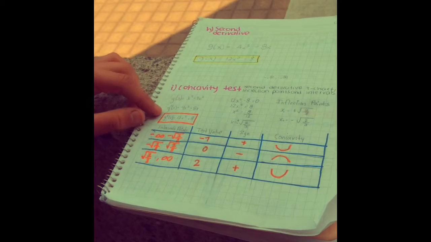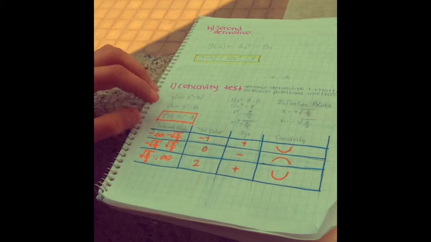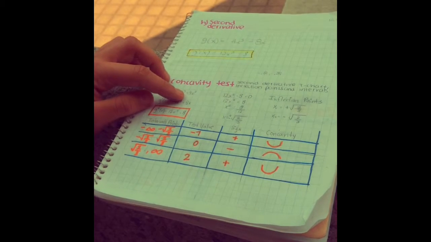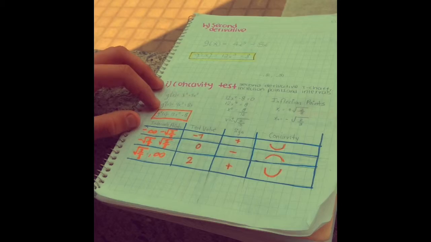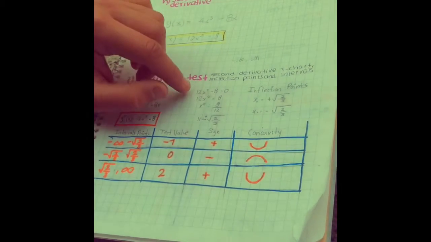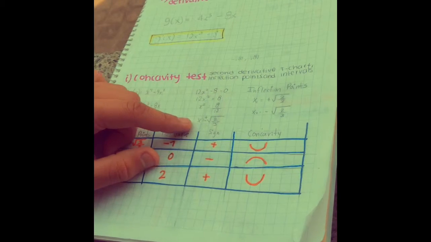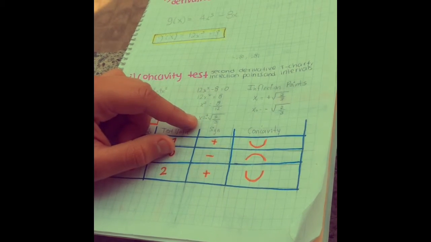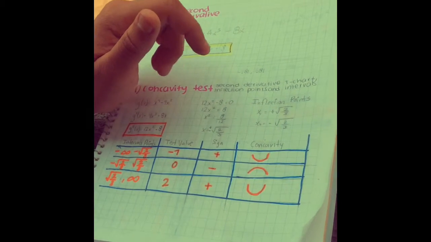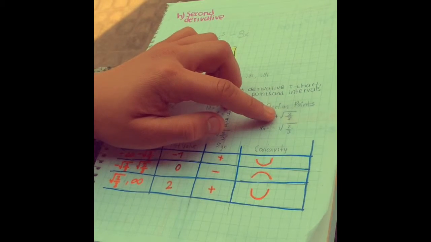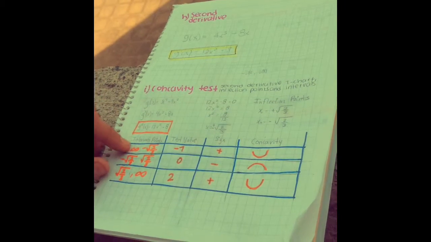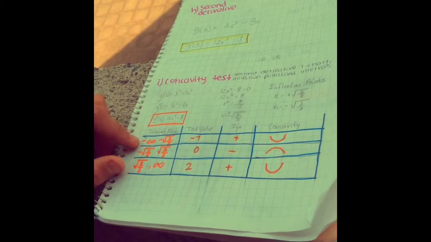First, you have to derive your initial equation. g of x is equal to x to the 4 minus 4x squared. Get the first derivative and the second derivative. In the second derivative, you equalize it to 0, and you get the inflection points, that is x is equal to positive square root of 2 over 3 and negative square root of 2 over 3. Here are the interval points.